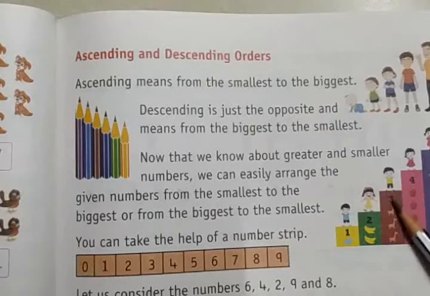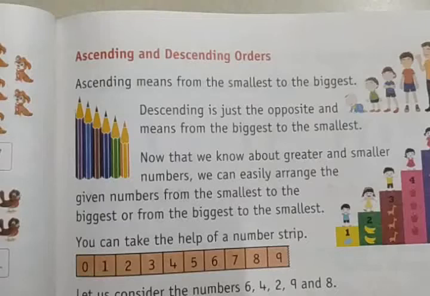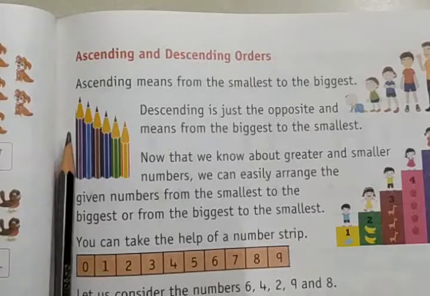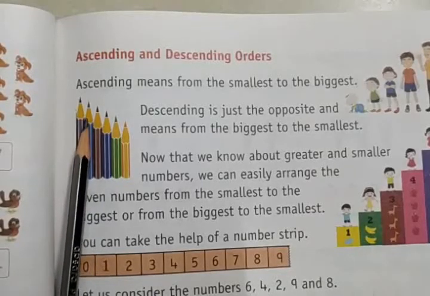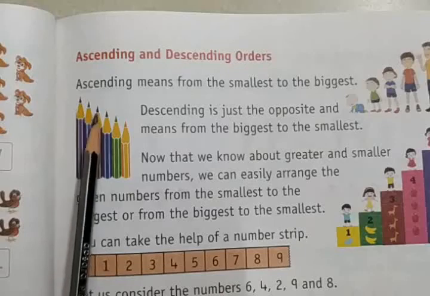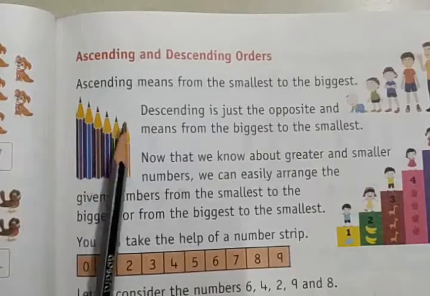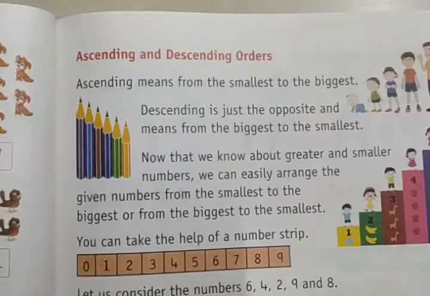This is 1, 2, 3, 4, 5. This is ascending. 5, 4, 3, 2, 1. This is descending. Right? Clear? This is called ascending order and descending order. Each number is bigger than the previous one, and in the other direction a bit lesser each time. So this is called descending order.